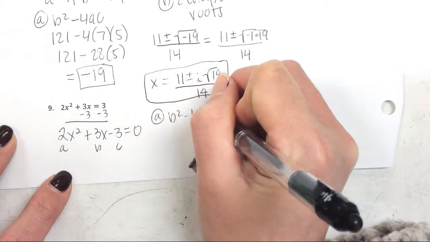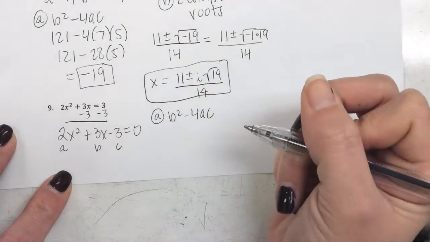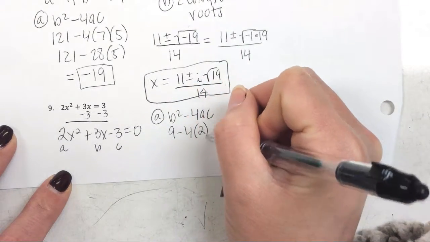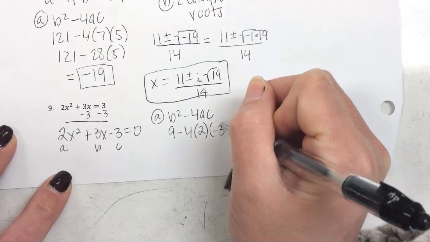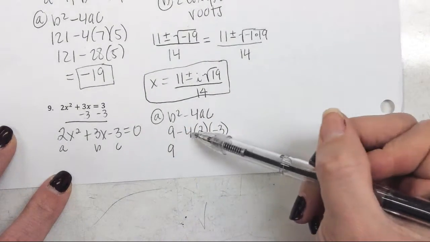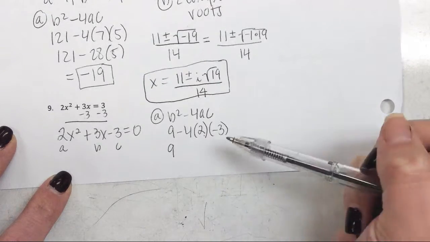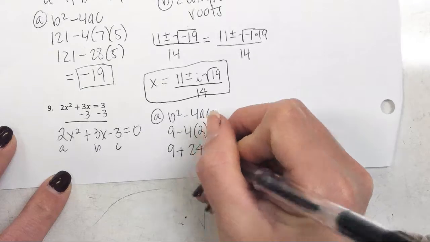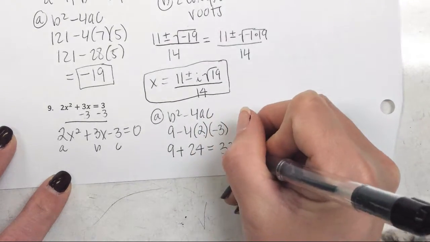Now let's fill it into our discriminant formula. So B squared is going to be 9, minus 4 times 2, because the a is 2, times c, which is negative 3. Alright, so right here we have negative 4 times 2, that's negative 8, times negative 3, that's a positive 24. So that's going to make 33.